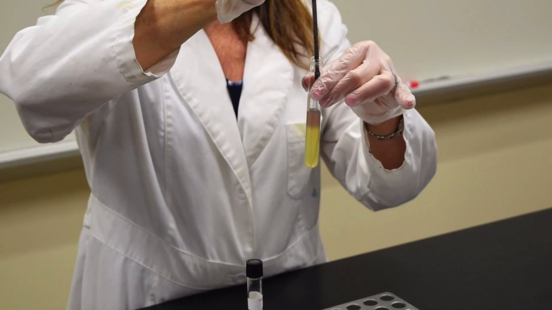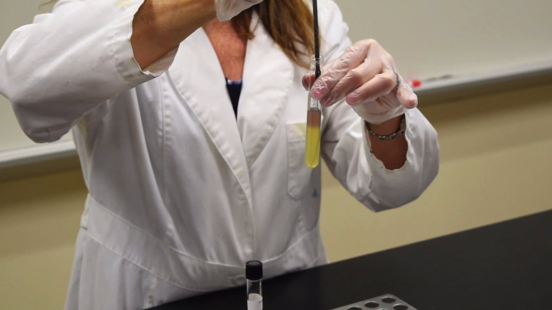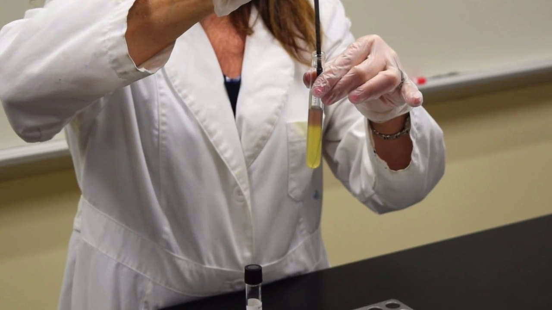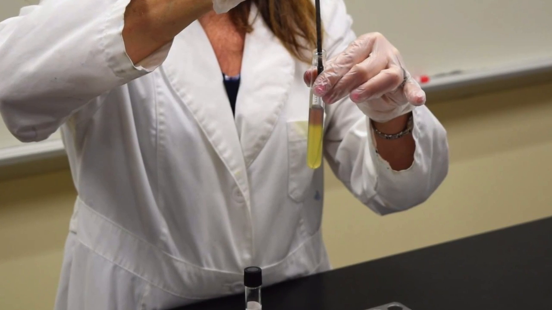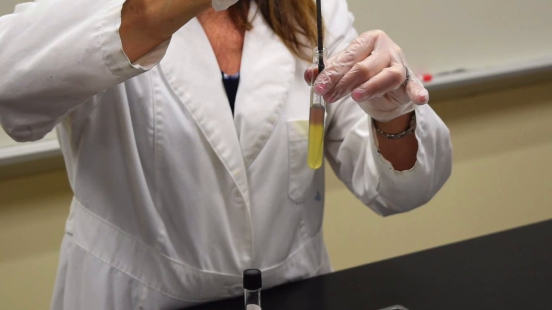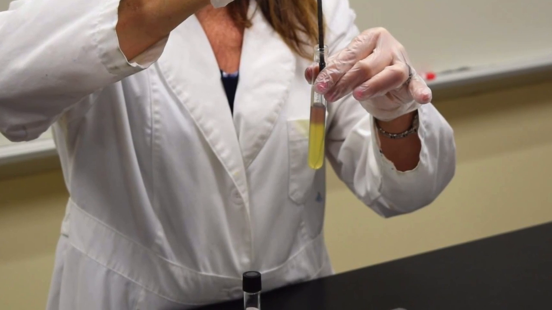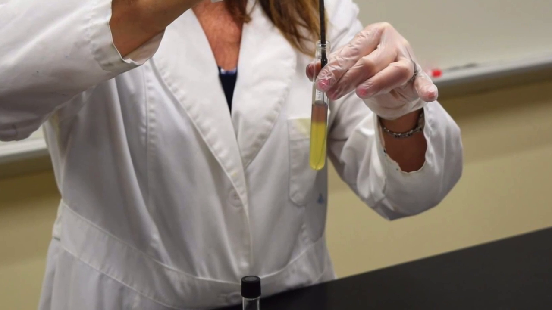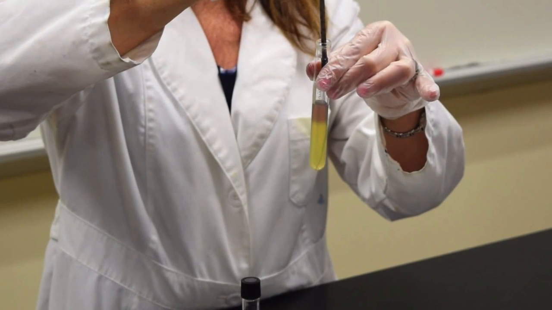For the SIM test, we obtained a SIM medium tube, and through sterile technique, we inoculated a needle with our bacteria straight down into the medium. Then we incubated the agar at 30 degrees Celsius for 24 to 48 hours. After being incubated, we dropped indole reagent on the top of the medium to see if there was a color change.